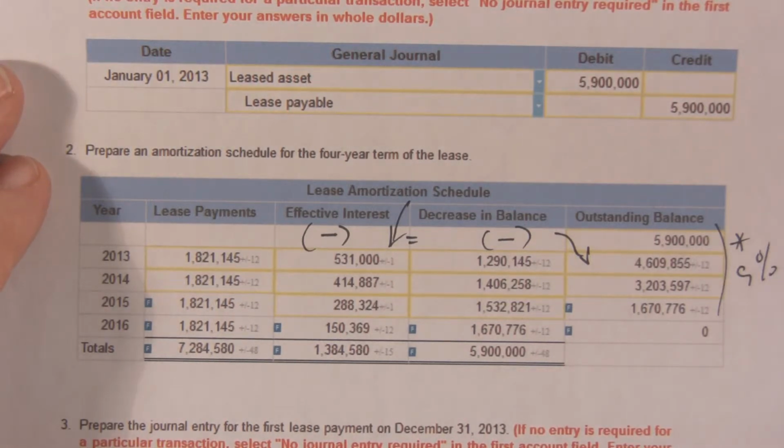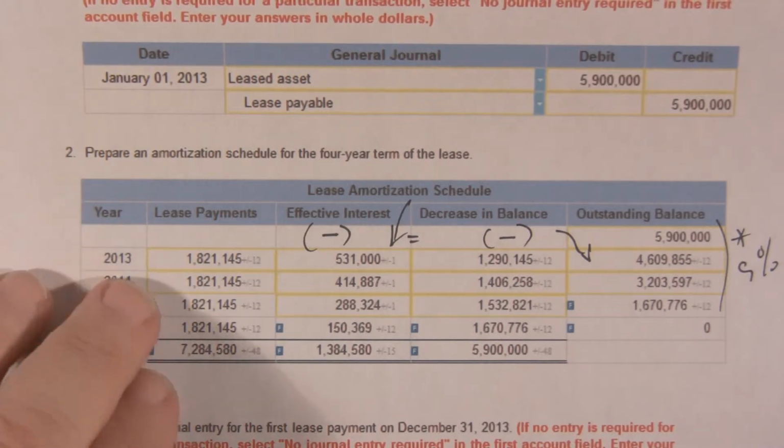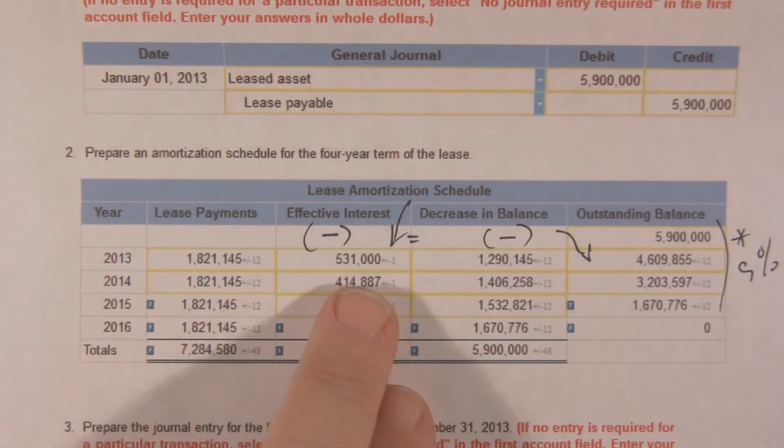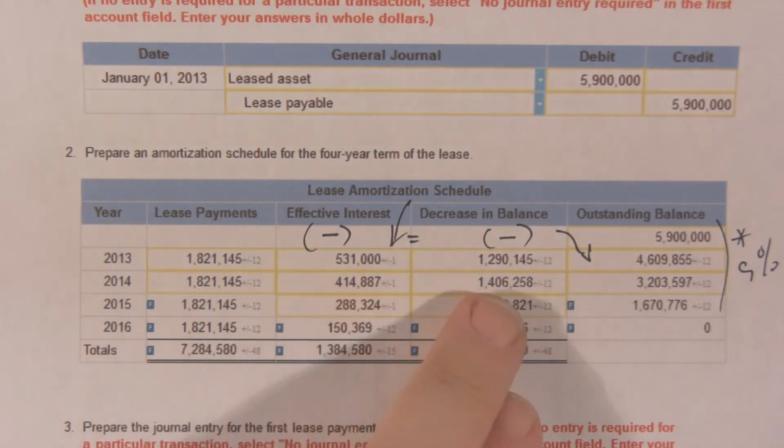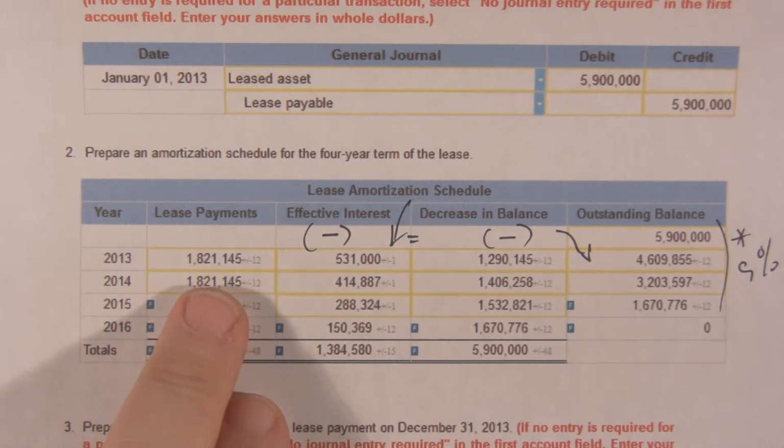And now it asks us to do the first journal entry. So we're going to have a debit to interest expense, $531. We're going to have a decrease in lease balance of $1,290,145, and we're going to have a credit to cash. Now this is for the lessee.